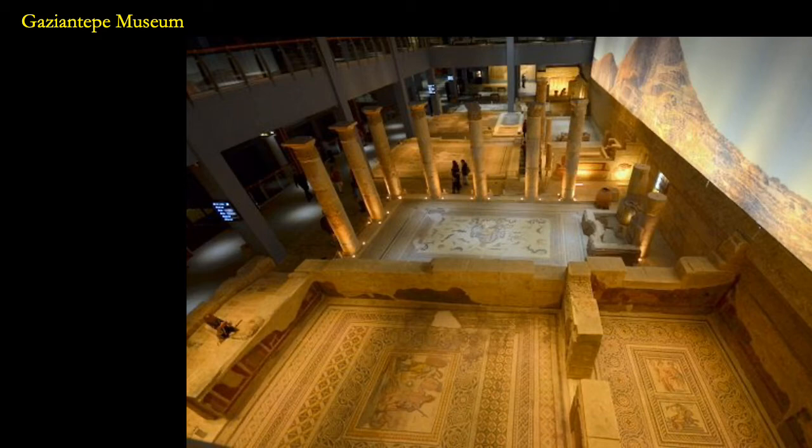A lot of these got lifted and were put in this museum at Gaziantep. But here, just to give you the sheer amount and size of these mosaics is just extraordinary. This shot was taken from the second floor. I've not been to this museum, unfortunately.